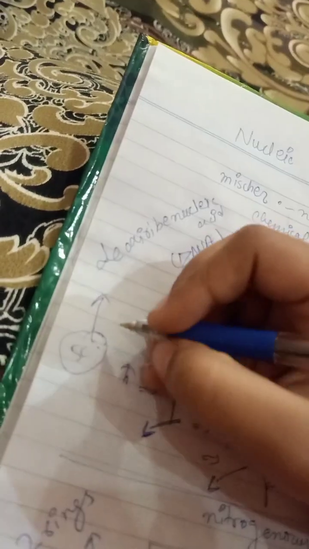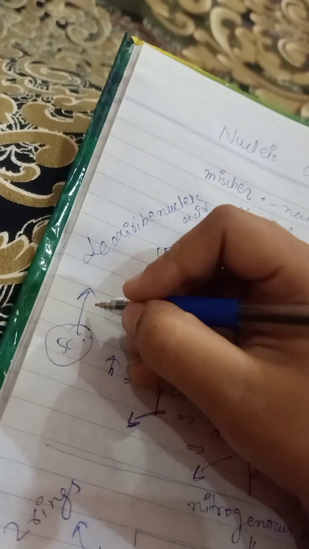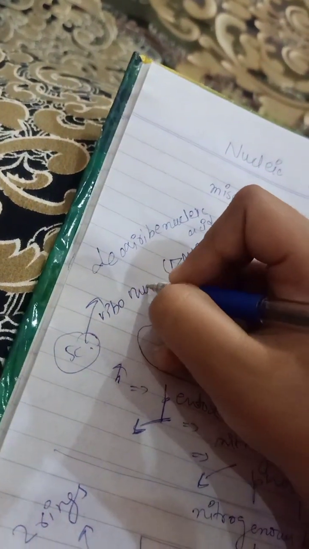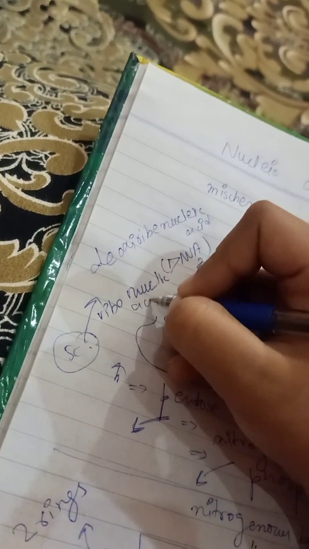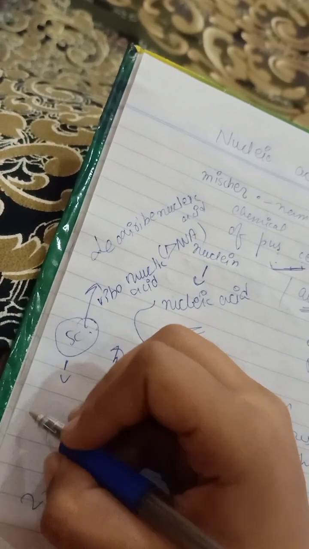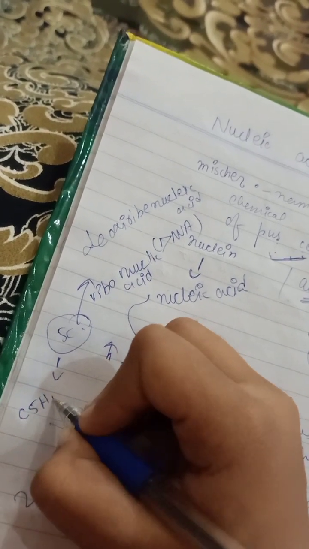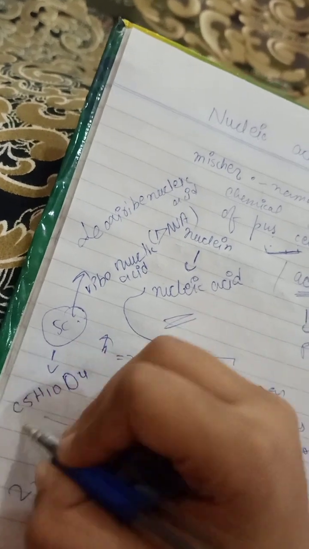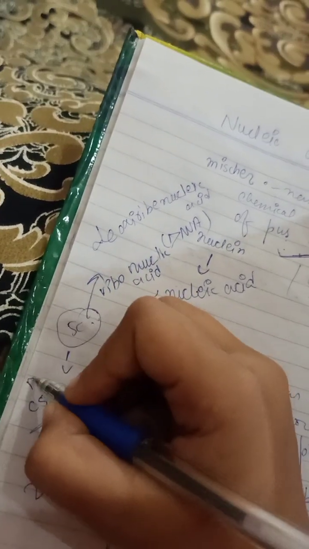Second one is the ribonucleic acid. The formula of the DNA is C5H10O4.